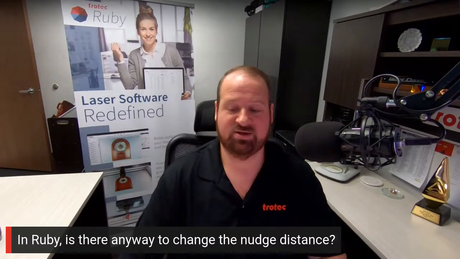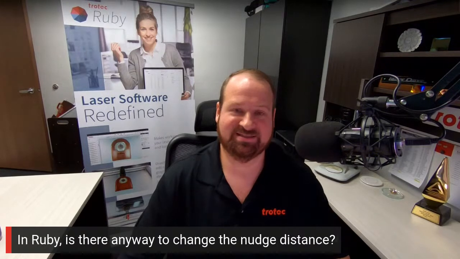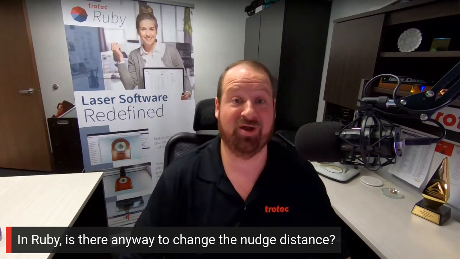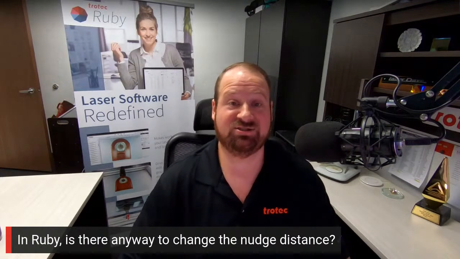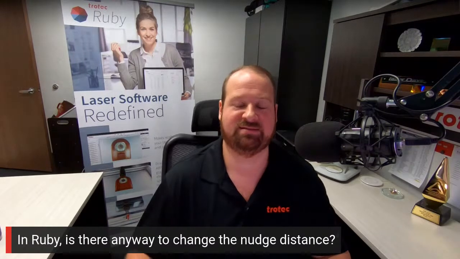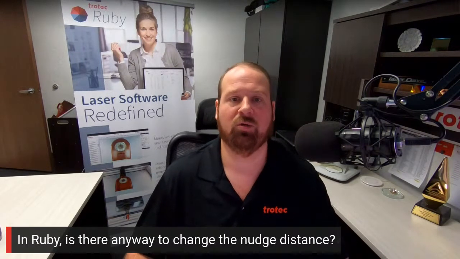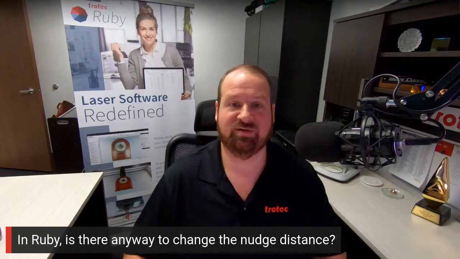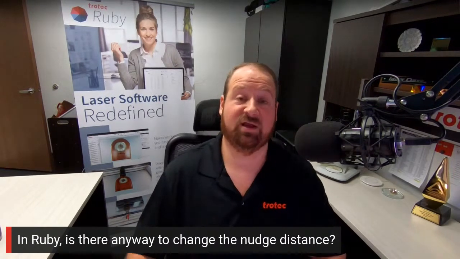In Ruby, is there any way to change the nudge distance? Unfortunately, no. Another great question, and one I, as an operator, completely agree with. Nudge distance would be when you push your mouse key or your cursor keys, or the cursor on your laser machine, to actually nudge it to a specific position. There is no adjustment for that nudge distance, but that is a great point.